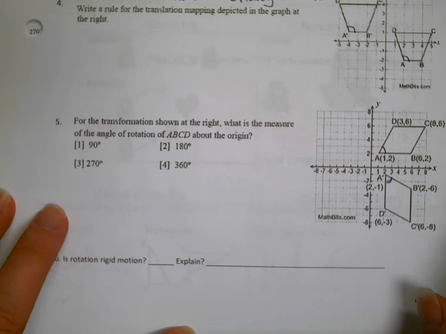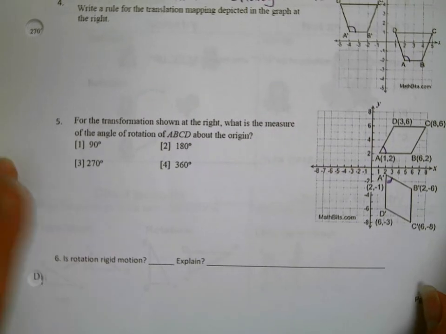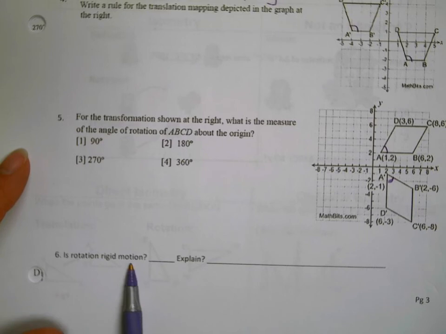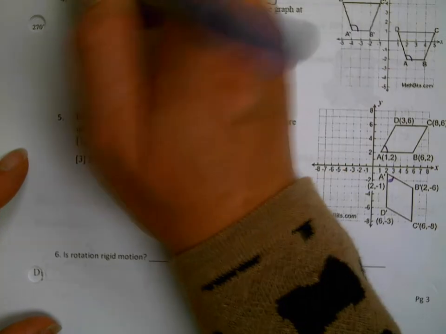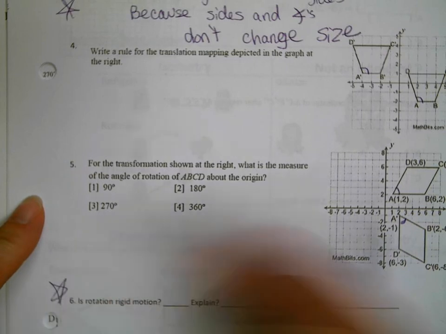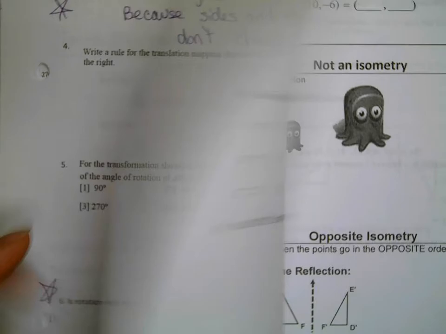Number 5 is multiple choice, my mistake. And this asks, is a rotation a rigid motion, and explain. So the same answer for 3 you're going to use here for number 6. Same type of question if you want to reread that to understand it.